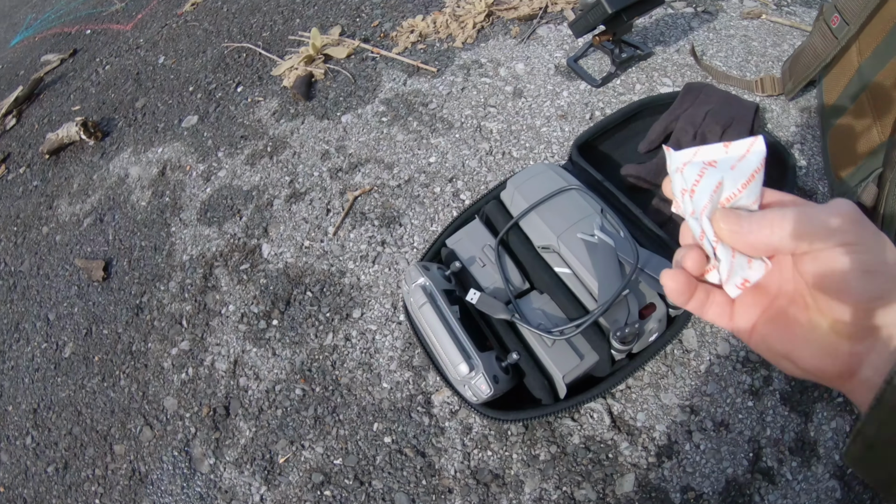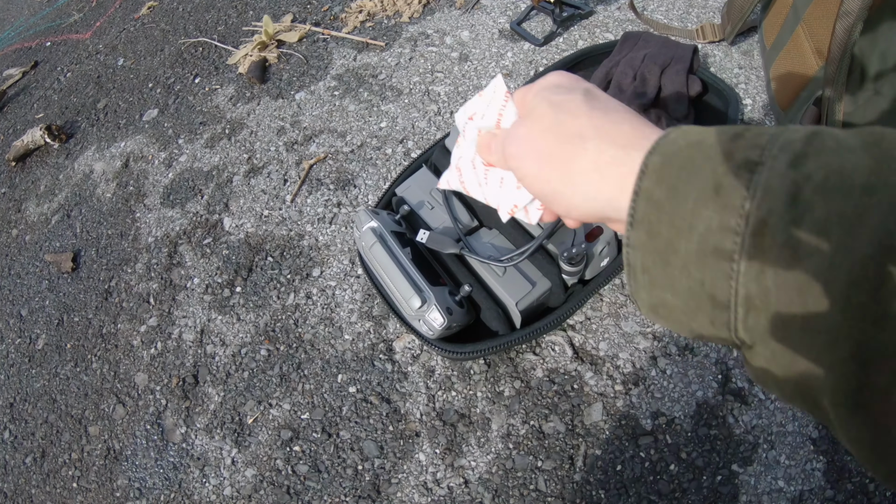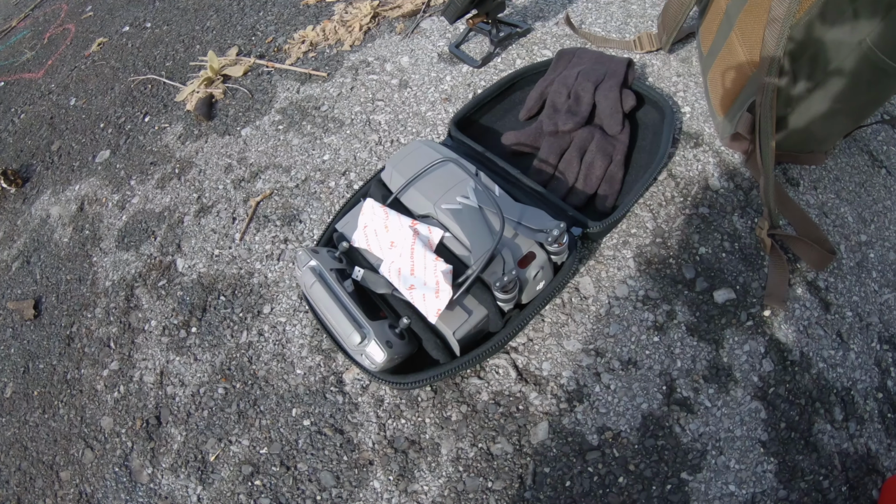I got this handy little case from Polar Pro off of Amazon. It was about $30. Oh, there's some water dripping here. I'm underneath a tree. Not a good place to put it. But it fits pretty much everything in there. I got hand warmers in here to keep the batteries warm. It's a little chilly today, about 45 degrees, but these will help. But it fits everything in here.